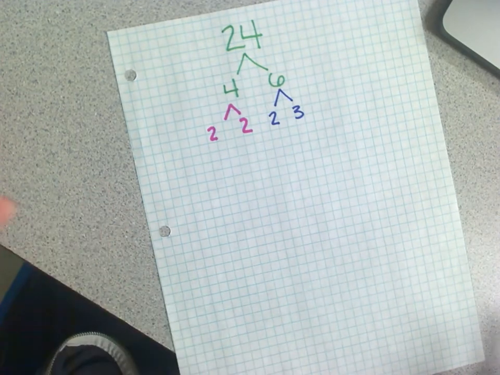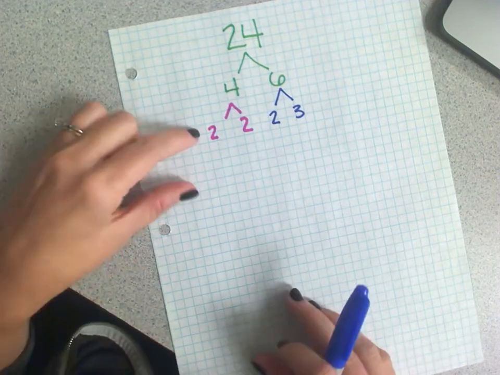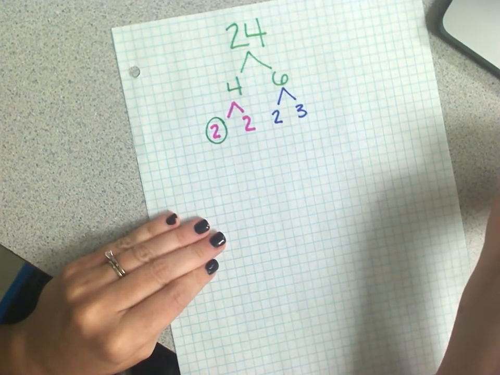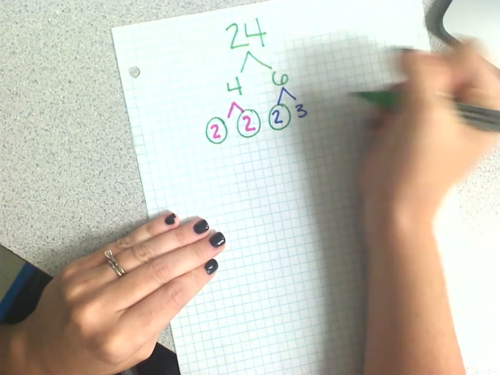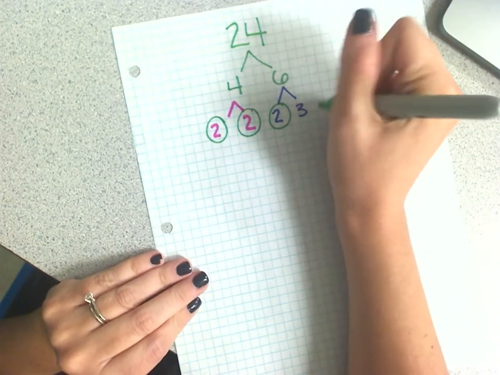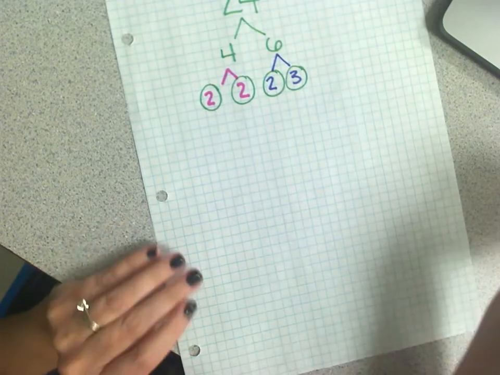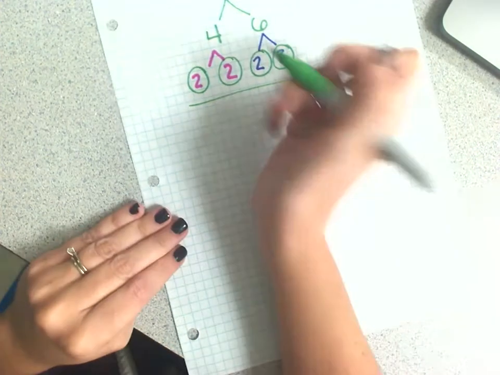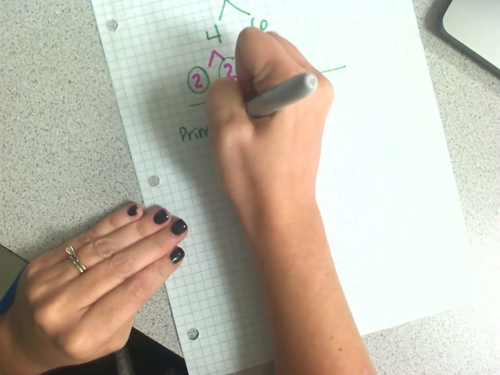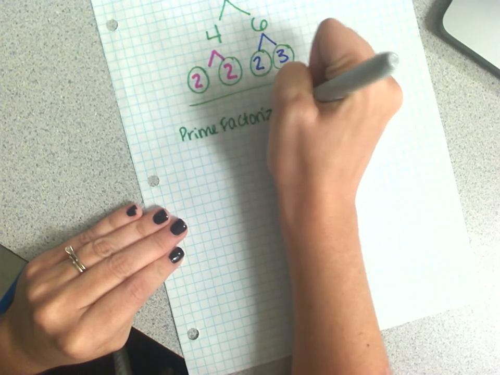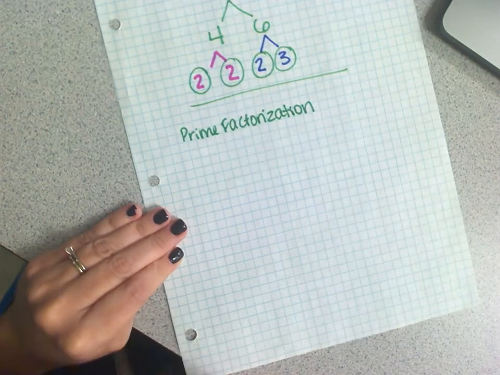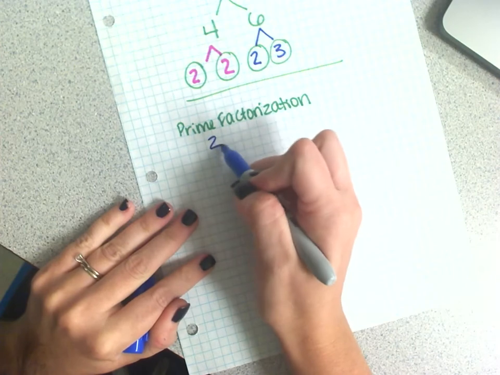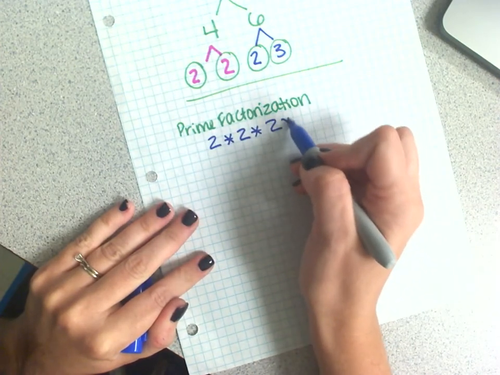Let's double check now. Does our tree end here? Are these all the prime numbers? 2 is prime. Yep, it doesn't have any more factors besides 1 times 2. And 3 is prime. It has no more factors besides just 1 times 3. So, remember, the tree is the tool that helps us find the primes. The prime factorization, which is the question we're asked to answer, is the number sentence that we create with our primes. So the prime factorization of 24 is 2 times 2 times 2 times 3.